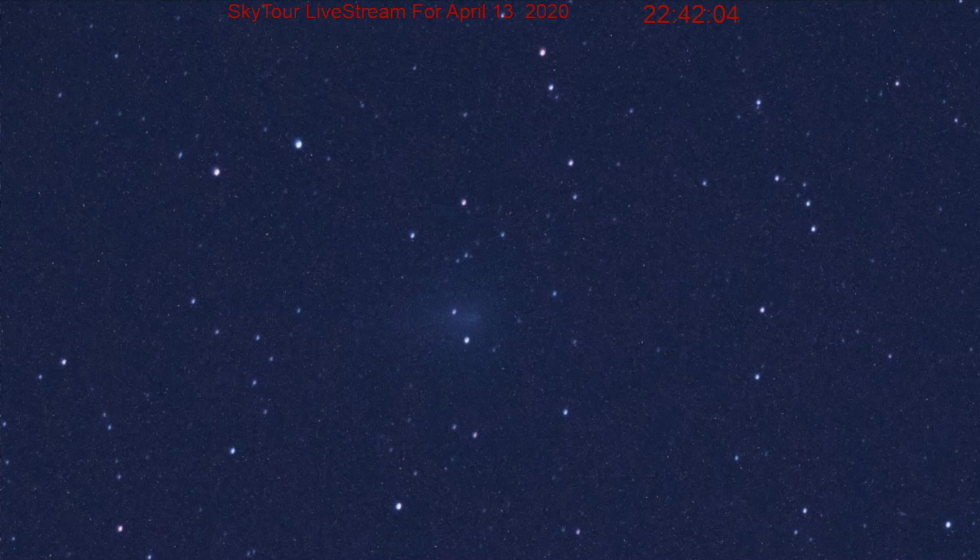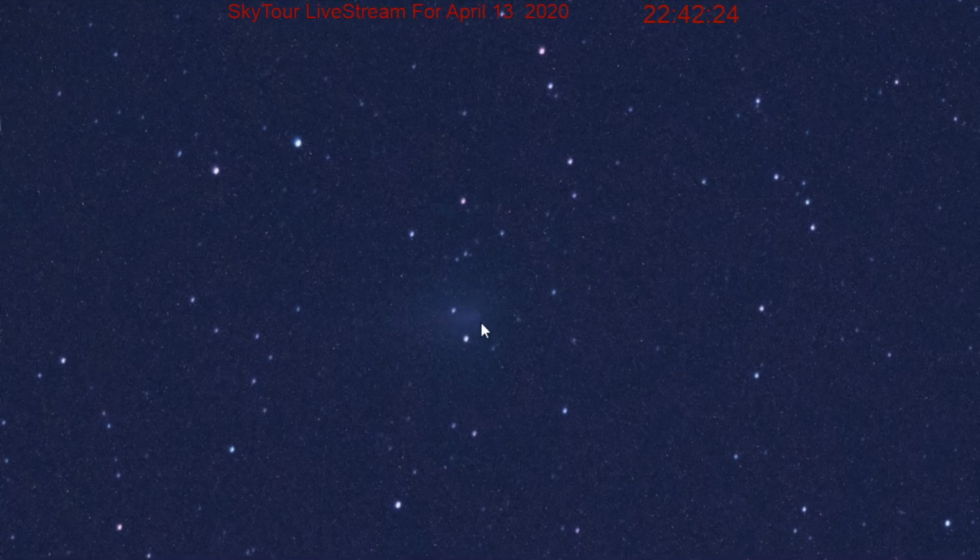So when we're watching a comet deteriorate like this one, we're watching the death of an object that's been here for 4.6 billion years. Wow. And the material that you're seeing, courtesy of the SkyTour LiveStream telescopes, this material coming off these comets, like this comet right here, with the stars in the background, is material that was on the comet for 4.6 billion years. And it is now off the comet, never to return.